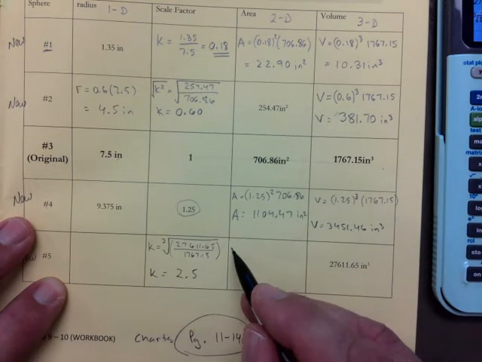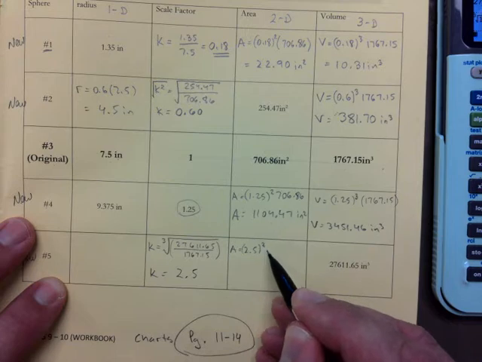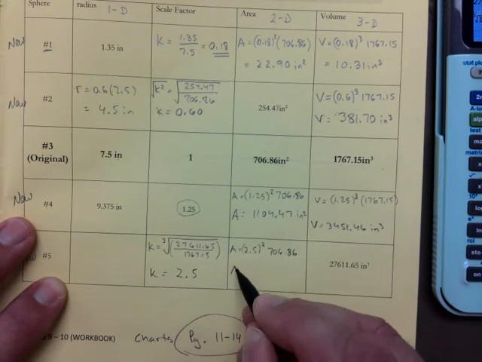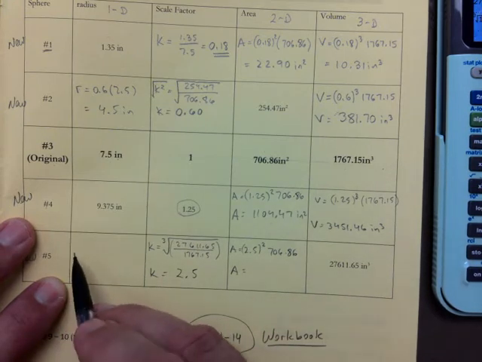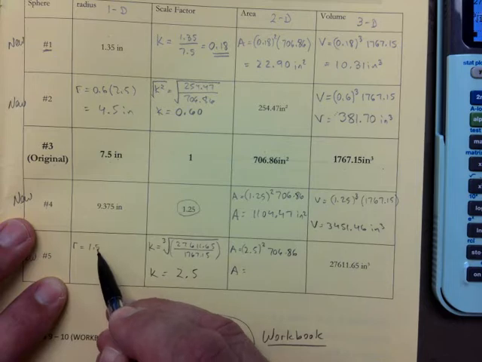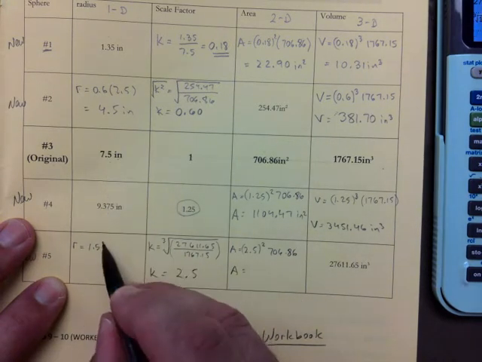So if it's area, right, you just square that scale factor and multiply it by the original. And then I will go over here and say that the radius would be the scale factor to the power of 1, basically, if you want to, times the radius of the original.